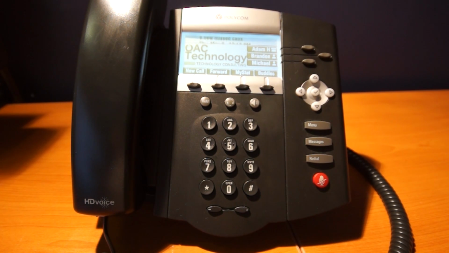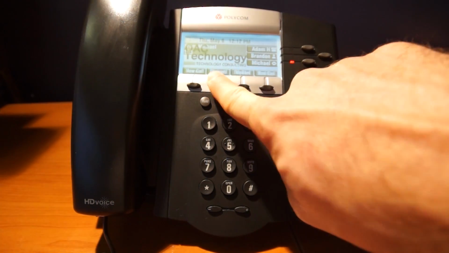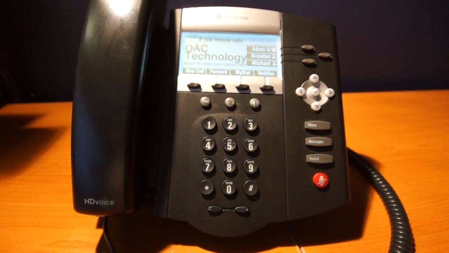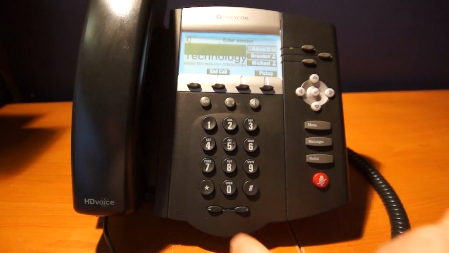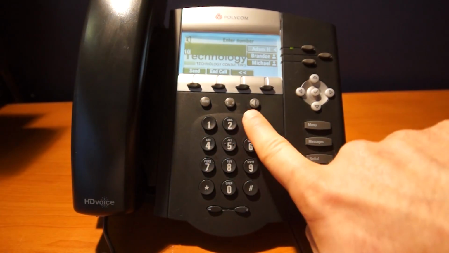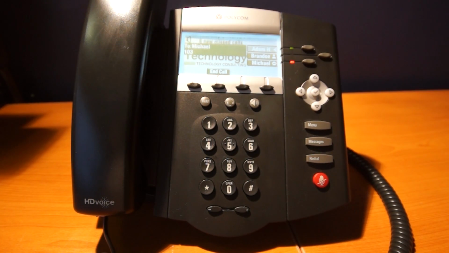To send an incoming call to voicemail, push the reject button. Michael was sent to voicemail. To dial a number, pick up the receiver or push the speakerphone button and begin dialing. OAC Technology, this is Michael.